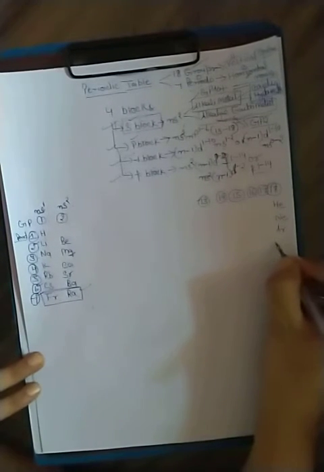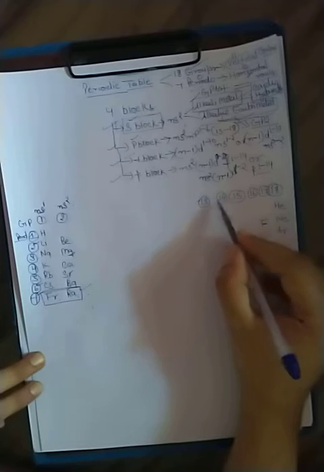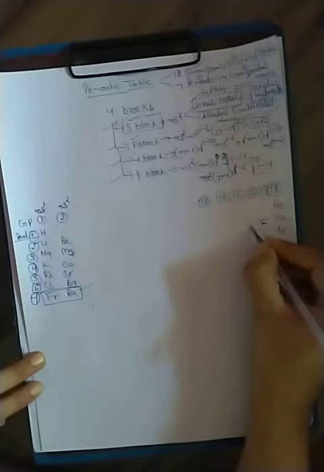Group 18: helium, neon, argon, krypton, xenon and radon. Group 17 belongs to halogens: fluorine, chlorine, bromine, iodine and astatine. Group 16 belongs to the oxygen family: oxygen, sulfur, selenium, tellurium, polonium.